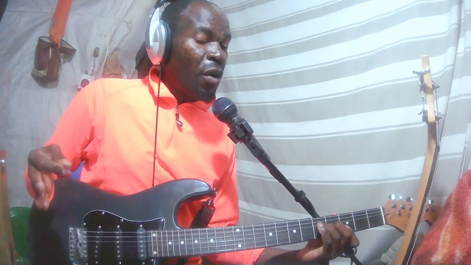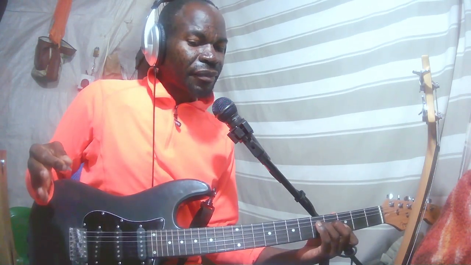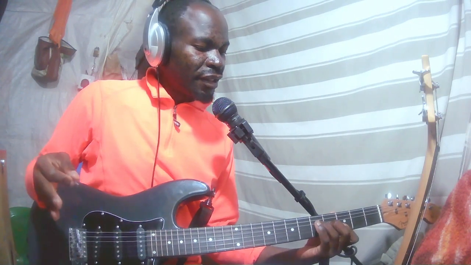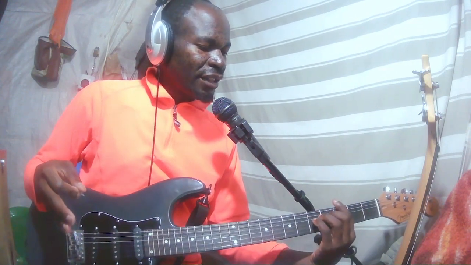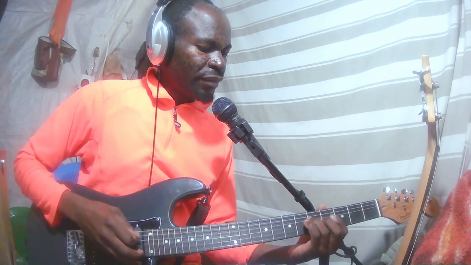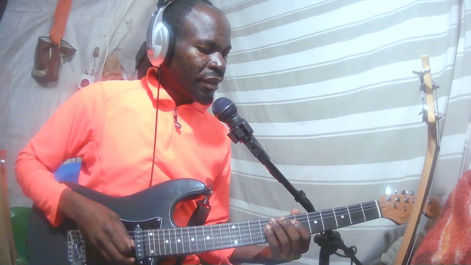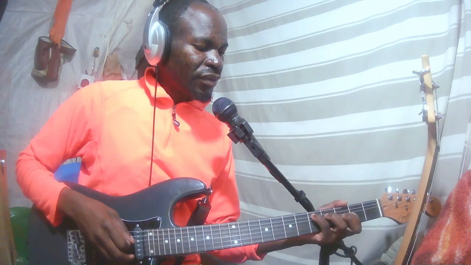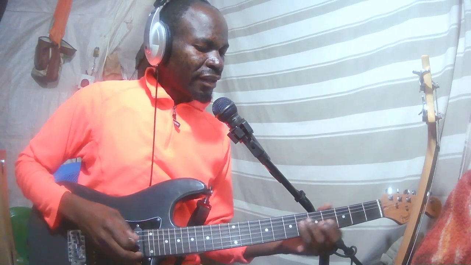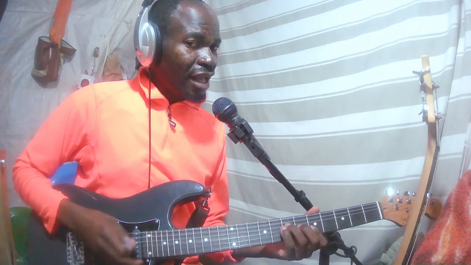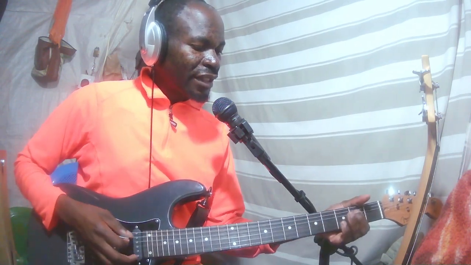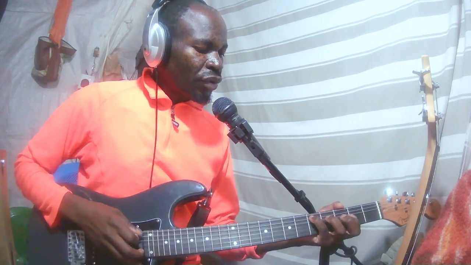What is our 4? Our 4 is G. So we can play this G here, or we can play this G here. The easiest one is playing this one here. Then our 5 is A major, and we can play this A major also here.